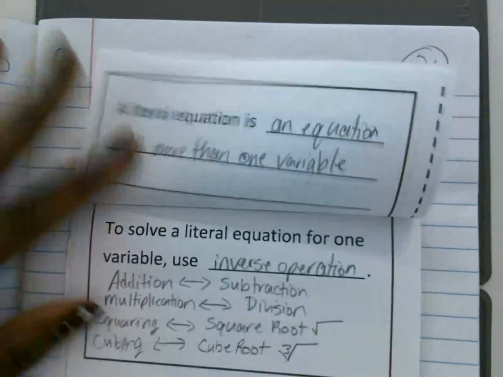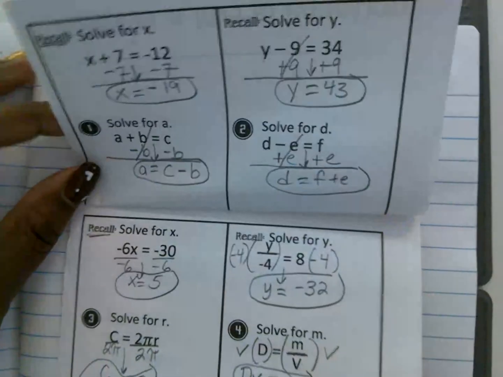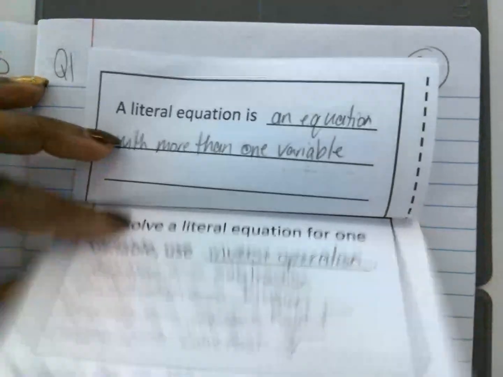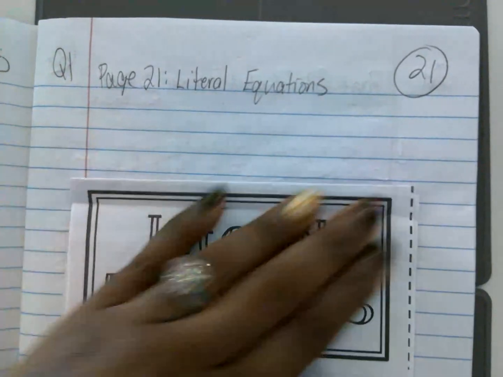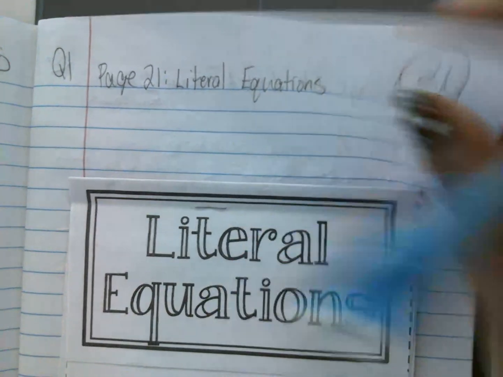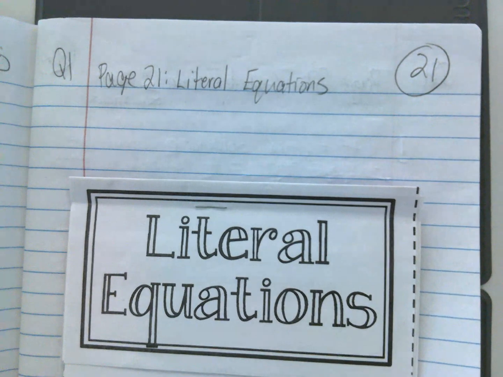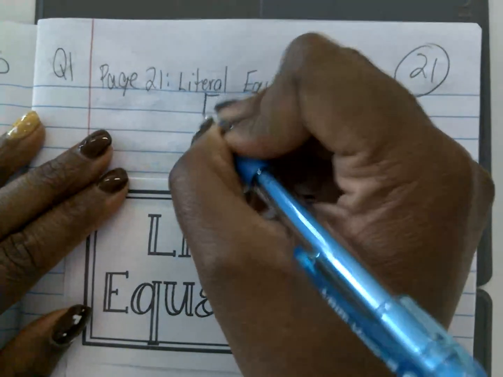All right, literal equations. We made a literal equation foldable. Please make sure that 100% of that is completed. That's page 21. Literal equations, and this is supposed to be foldable.